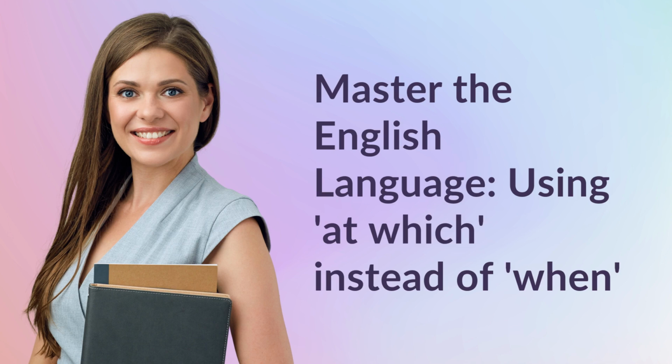Master the English language using at which instead of when.